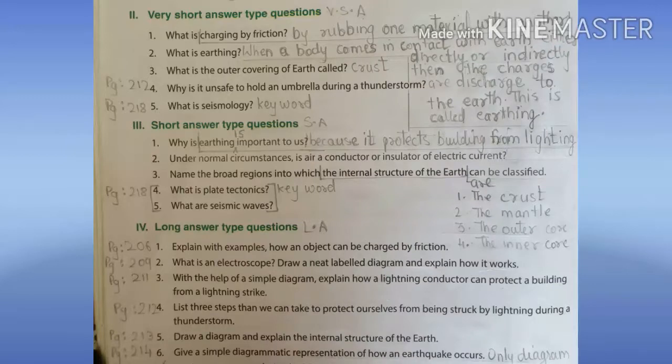Okay. Now, next answer is again I have written there only. The question is, what is the outer covering of the earth called? Answer is crust. But students, you have to write the answer in a sentence. The outer covering of the earth is called crust. Now we'll be moving to fourth answer.